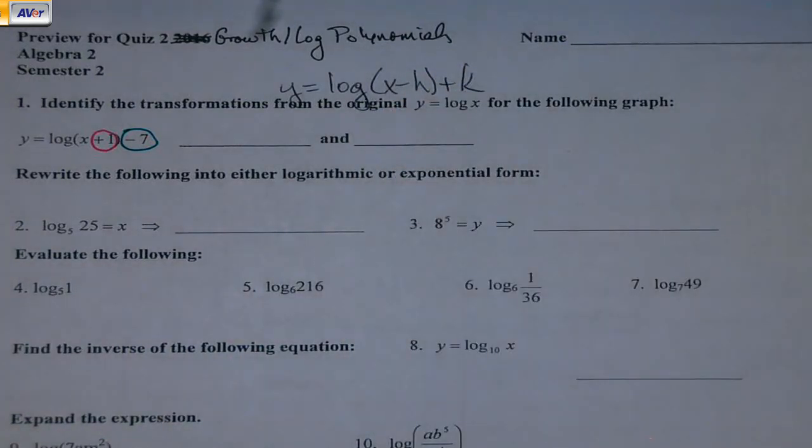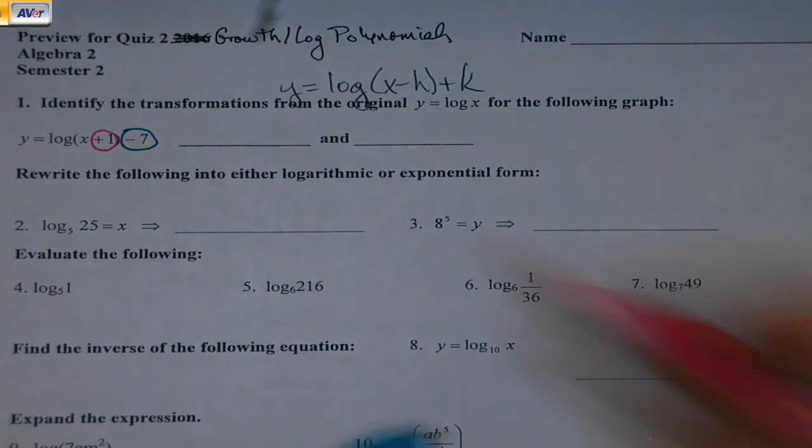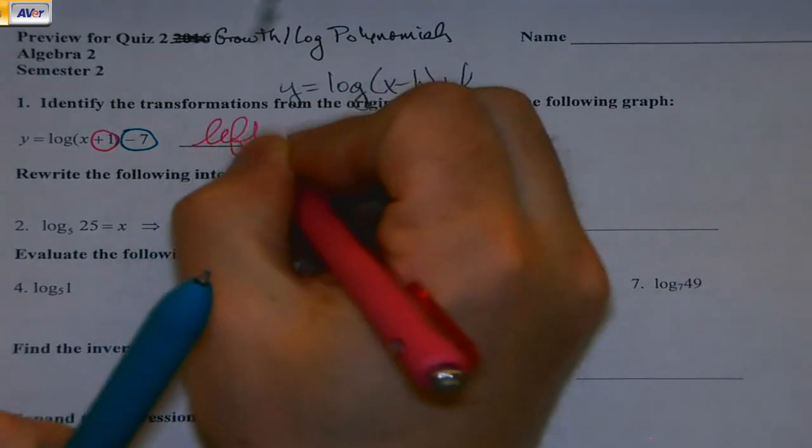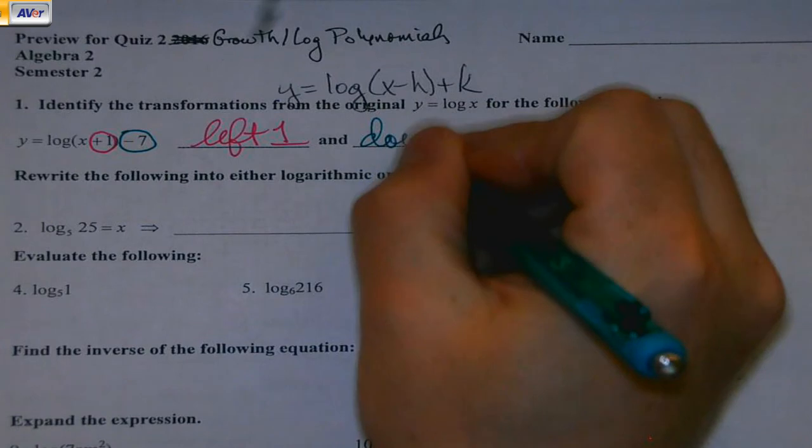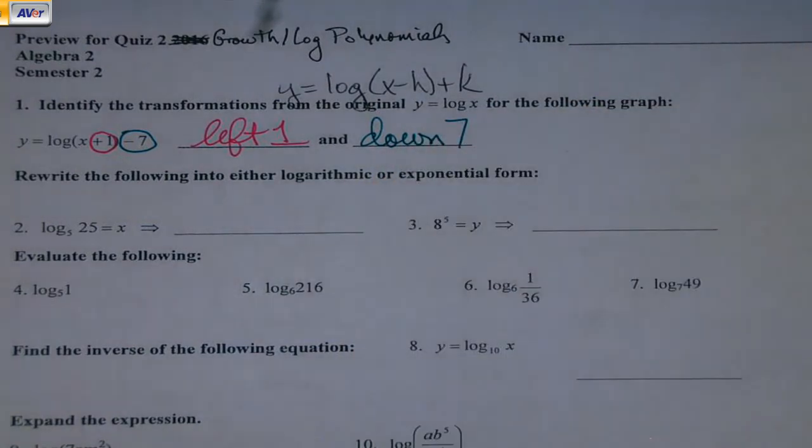The value inside the parentheses is my left and right, but it's the opposite of what I may think. So the plus 1 means we're going to be going left 1. And the minus 7 on the outside is my up-down, which in this case means we're going down 7. That's all I'm looking for.